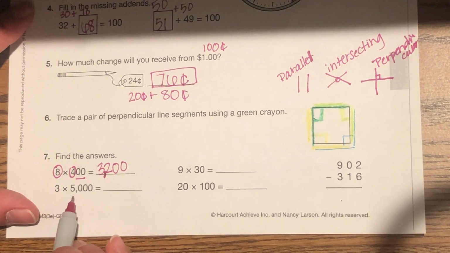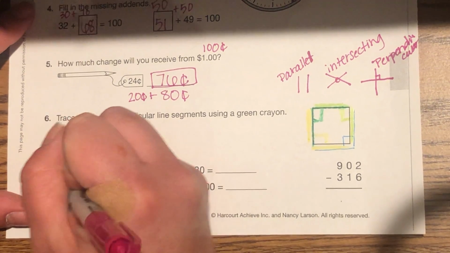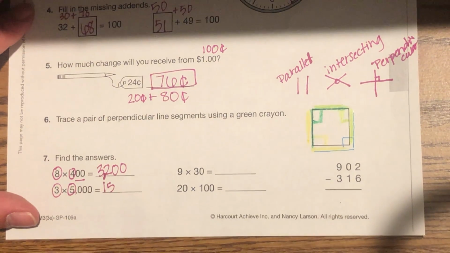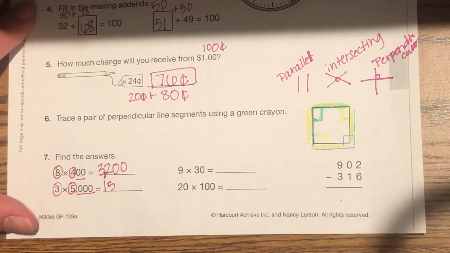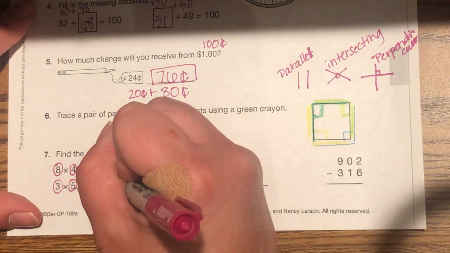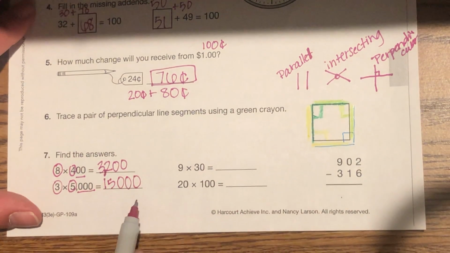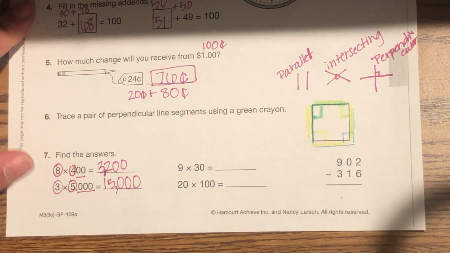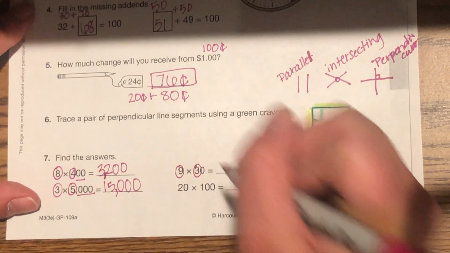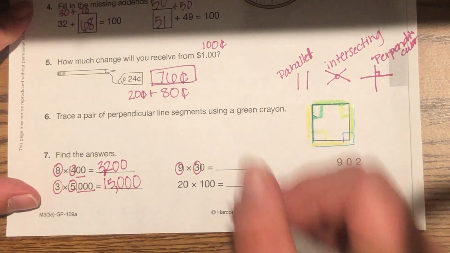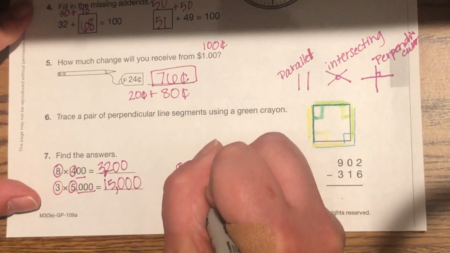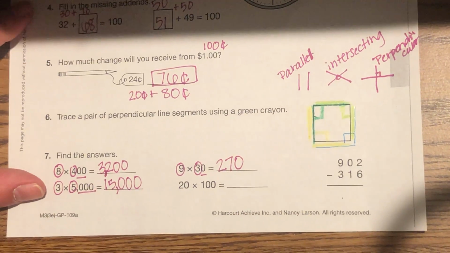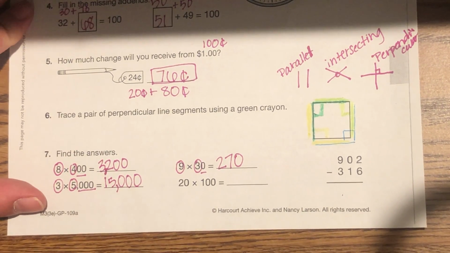Let's jump over to 3 times 5,000. I'm going to multiply 3 by 5, which would be 15. And how many zeros am I going to add? I'm going to add 3. 1, 2, 3. Count back. 1, 2, 3. That is 15,000. 9 times 3 is 27. How many zeros am I going to add? 1. So 9 times 30 is 270.